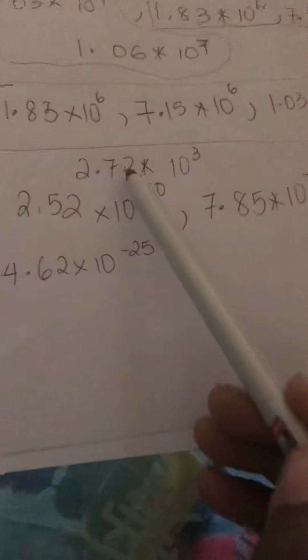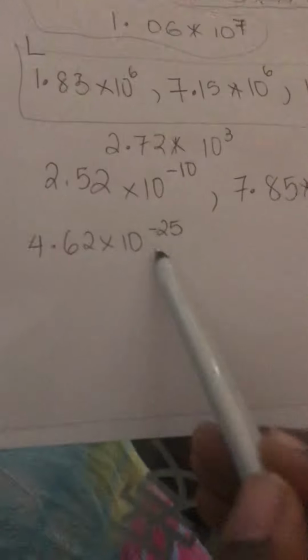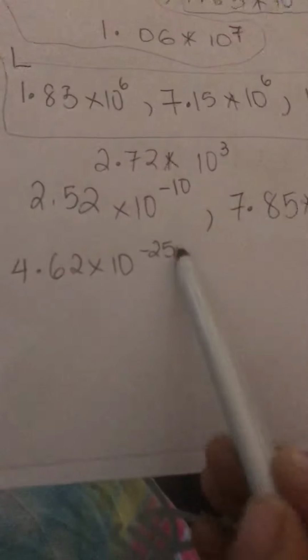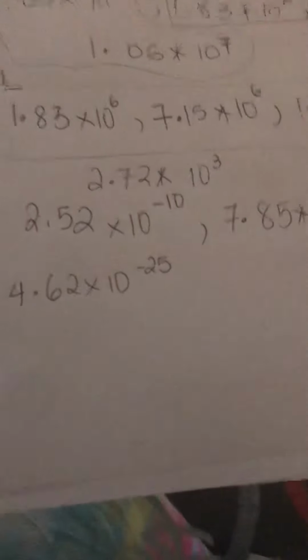Okay. All right. So now we have how many numbers? 1, 2, 3, 4, 5. Okay. Now let's arrange these numbers from least to greatest. Who is the smallest exponent? The smallest exponent is negative 25. Negative 25 is the least value when it comes to my exponent.